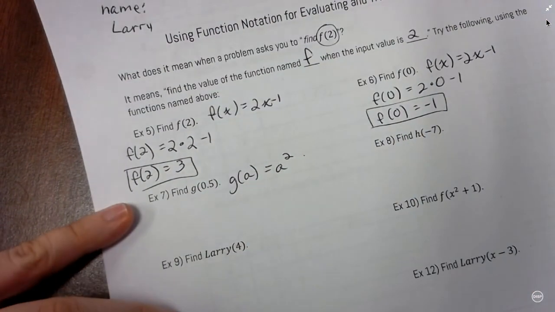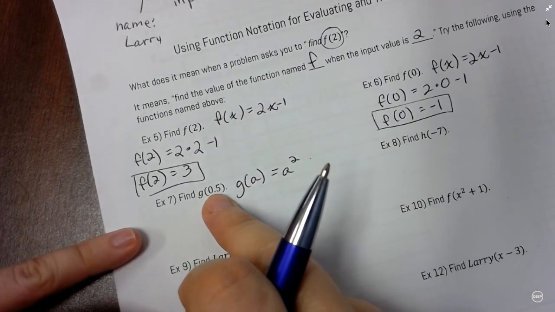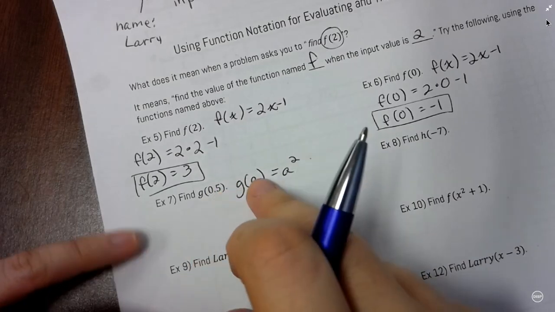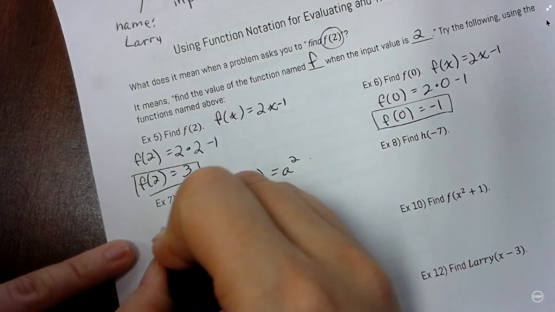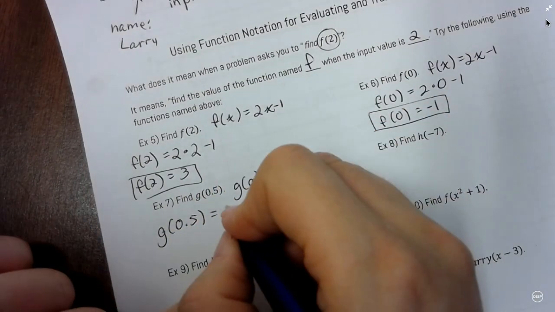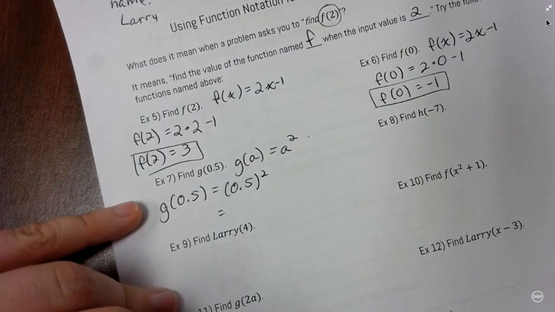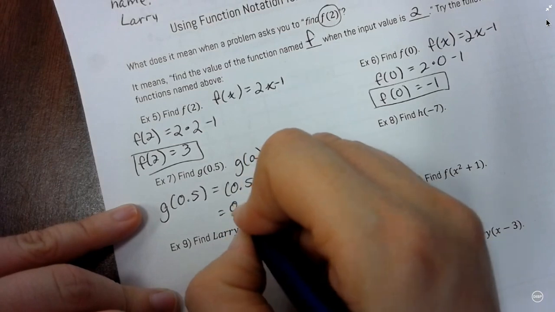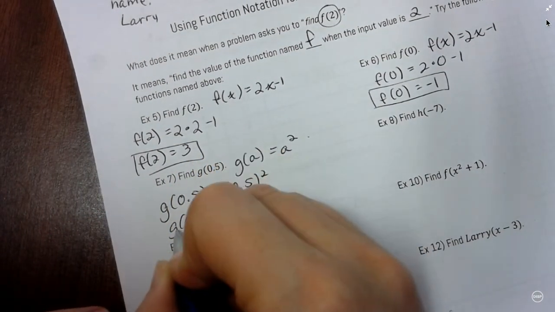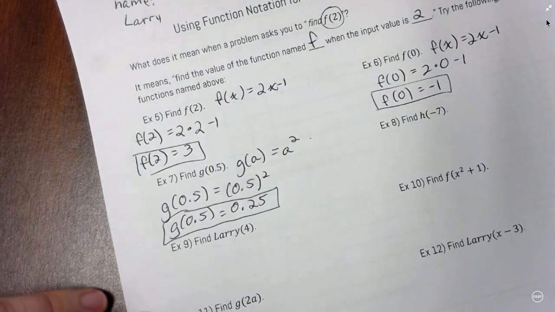All right, so my input is 0.5 or 1/2. You can use fraction or decimal, whatever you're more comfortable with. So I'm just going to put that value in for a, everywhere I see a. So I have g of 1/2 equals, and instead of a squared, I'm going to write 1/2 squared or 0.5 squared. And 0.5 squared or 1/2 squared is 1/4, a quarter. So g of 1/2 equals 1/4.